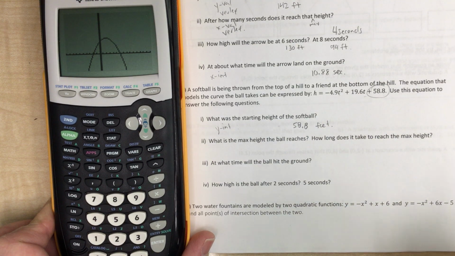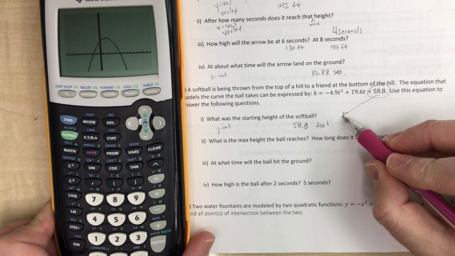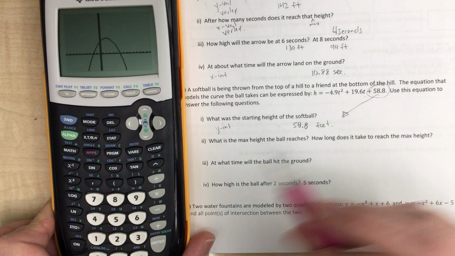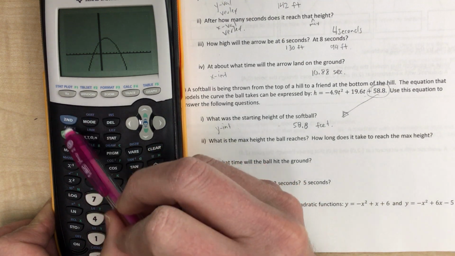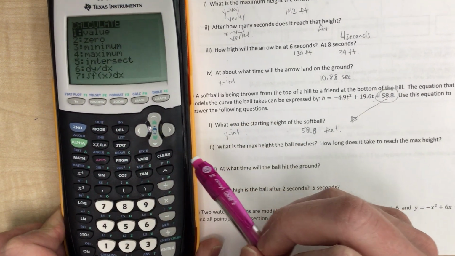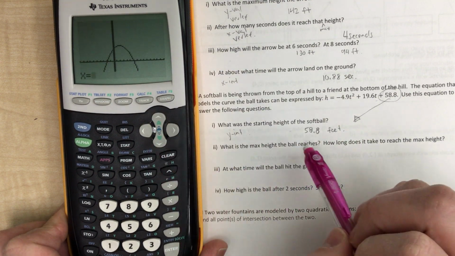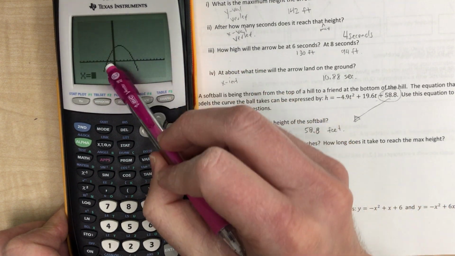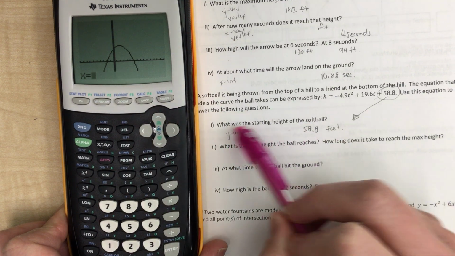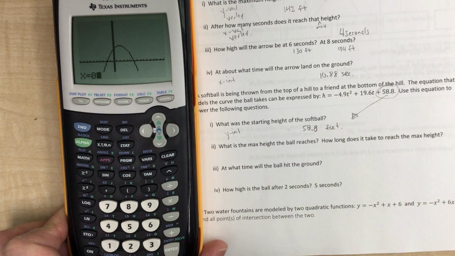All right? So you can just do it that way if you wanted to. Since it's in standard form, you can. Or we can calculate it, and the way we did that is we did second trace, and we do value, and we would realize that for the y-intercept, or our initial value, or initial time, we would put 0. So when time equals 0, the height is 58.8.